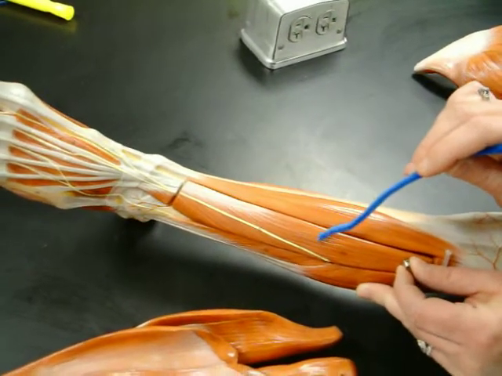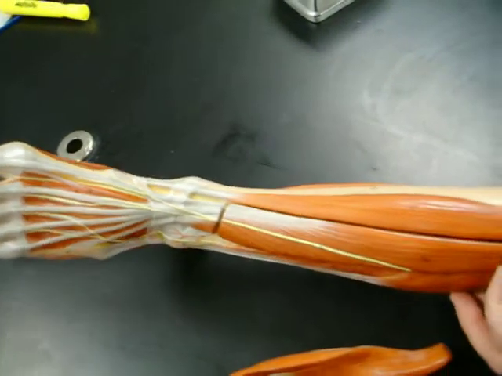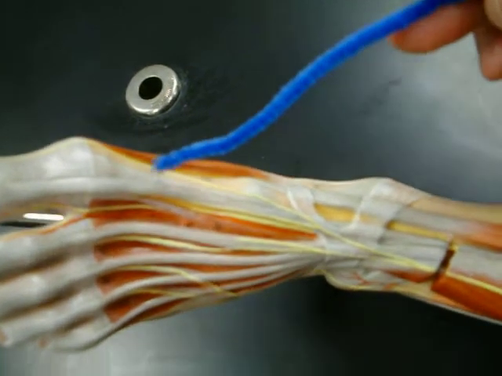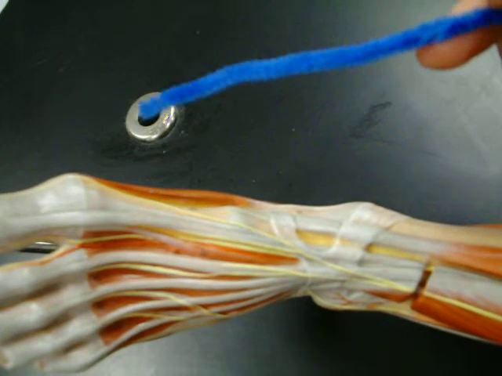The extensor hallucis longus. Let's go to the insertion point first. It inserts at the superior surface of the distal phalanx of the great toe.